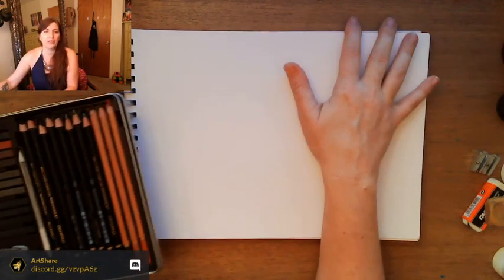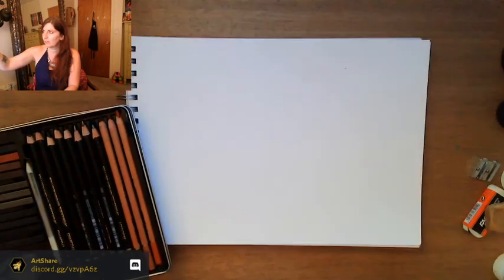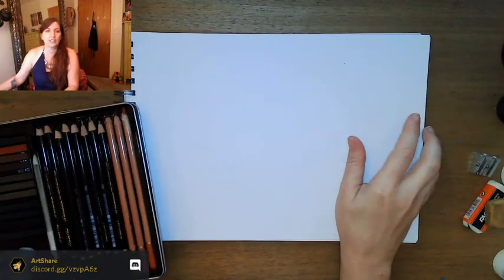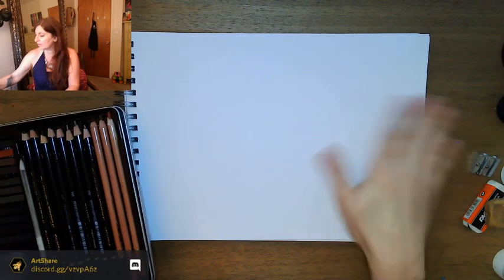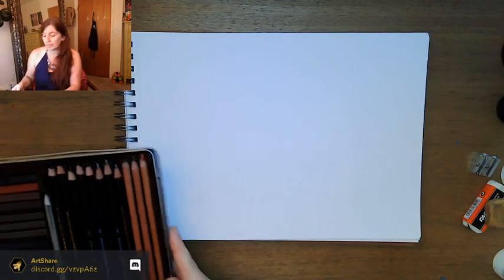Oh, when there's not anything there, I'm going to actually turn this light on. Come on. There we go. So you guys can see a little bit better. It does take away some of the warm color, but you can see better anyway.